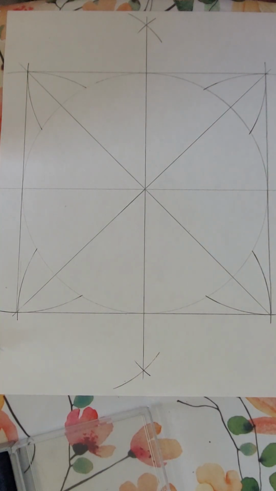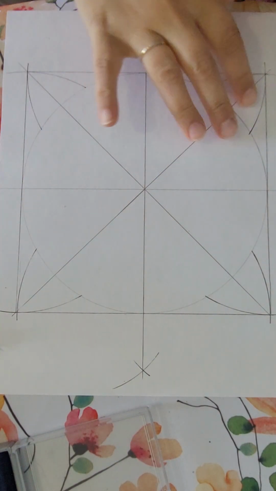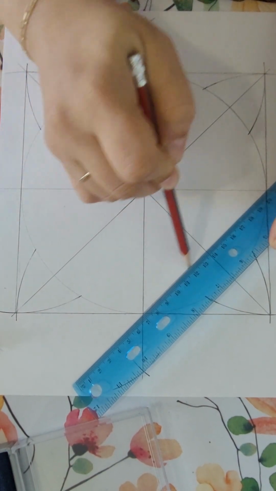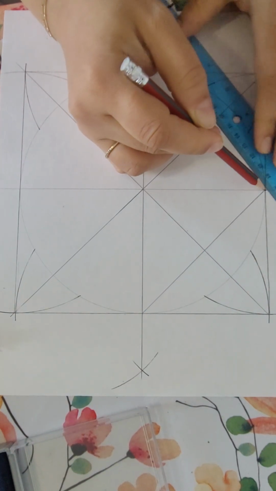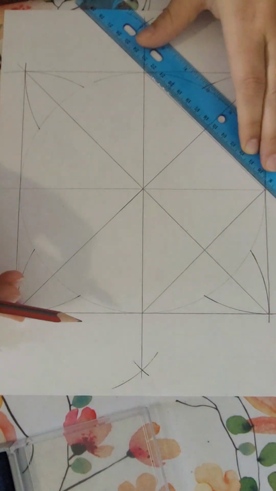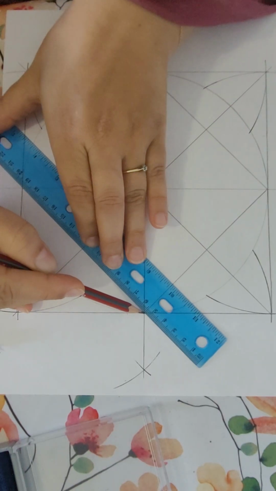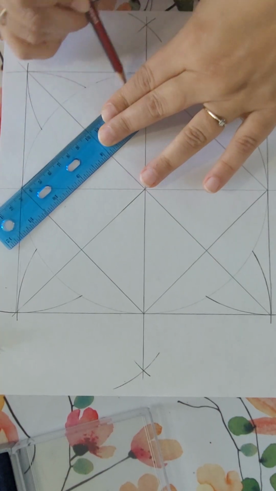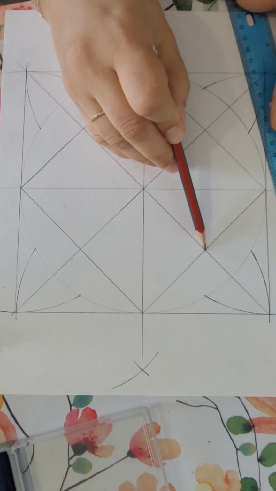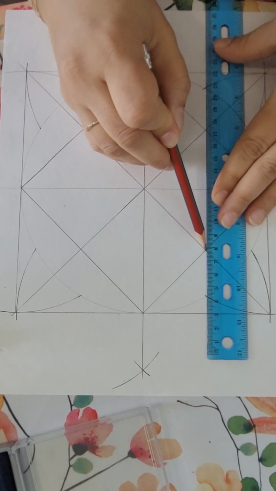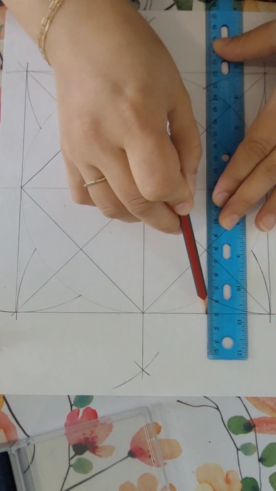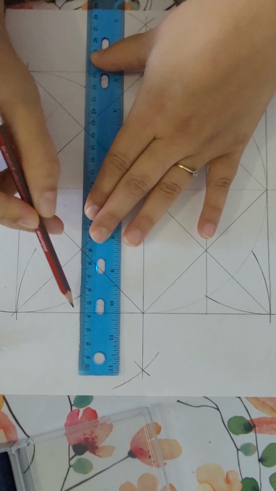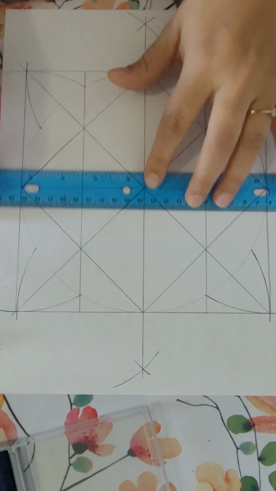All right, and so now we see our 4 quadrants, so 1, 2, 3, and 4, and we're going to draw a dynamic square inside to find the center of our 4 quadrants. Just like that. And now we're going to connect the centers of each quadrant vertically and horizontally. So we're going to line this point and this point. And draw a vertical line on either side and a horizontal line.